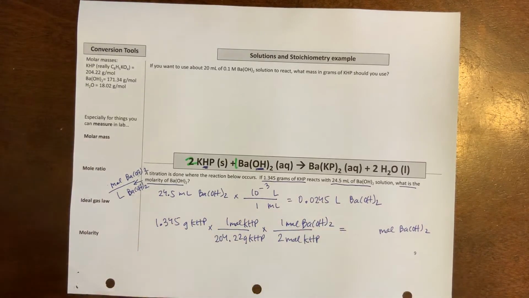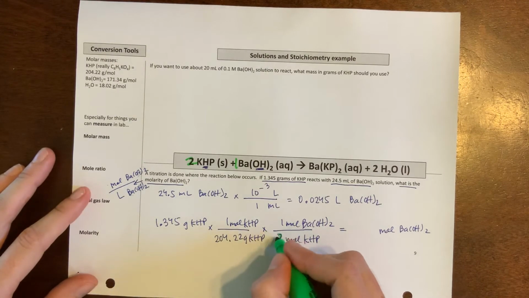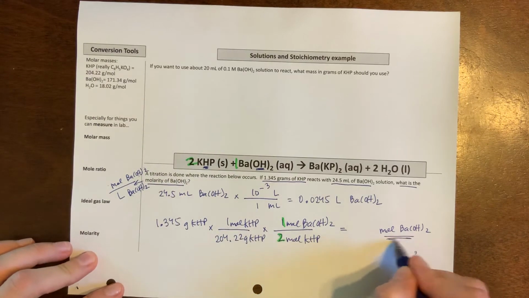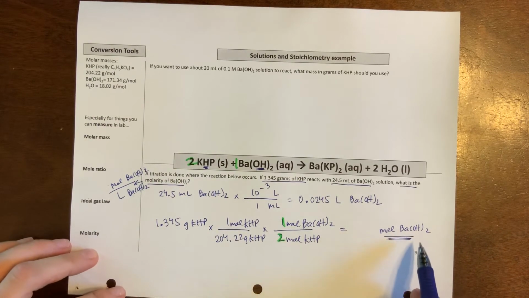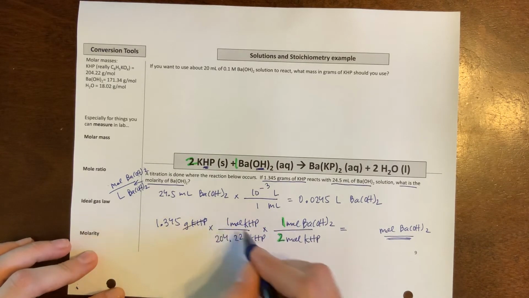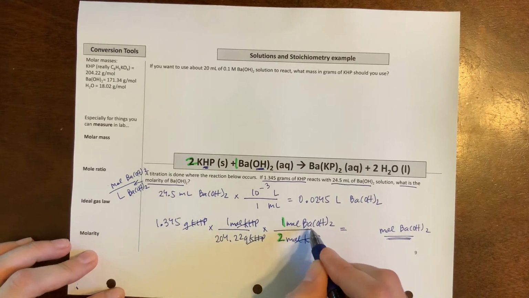And this is where I see you guys often get tempted to add a molar mass on, especially if I give it to you, you feel like you should use it. That's where you want to keep your eye on the goal. If your goal is moles of barium hydroxide, don't add that molar mass in there. I'm already at moles, right? So just stop right here.